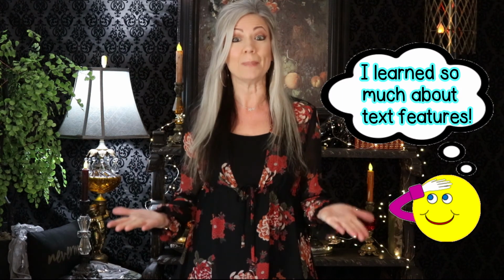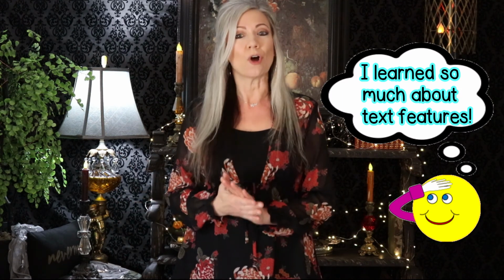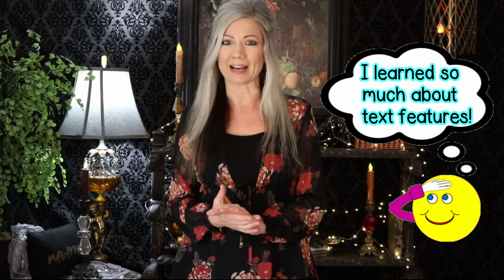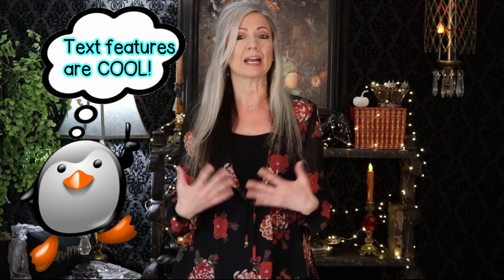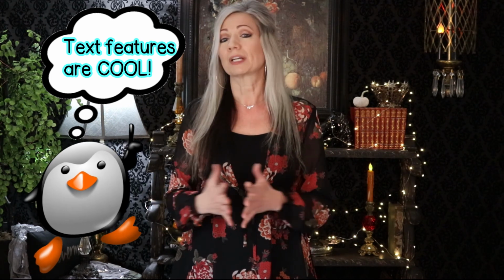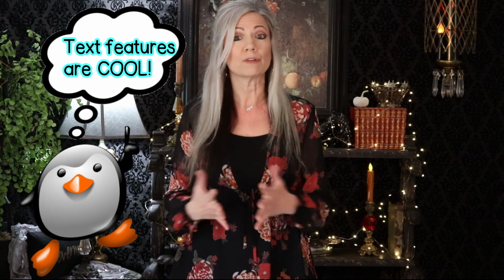Well, that was a lot of valuable information, wasn't it? Can you believe how many text features there are included in informational text? But it really does help us, doesn't it? It helps me to better understand and identify topics and where to find certain information. So these text features are valuable tools for us readers.